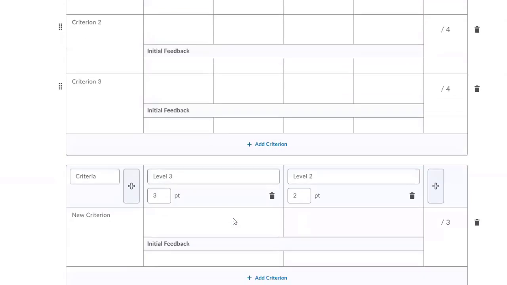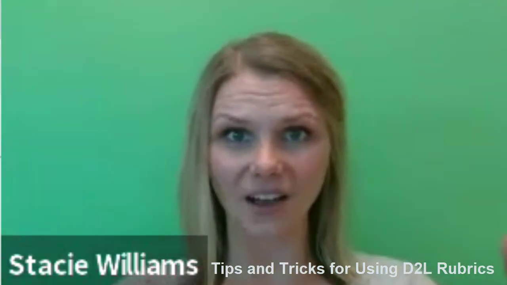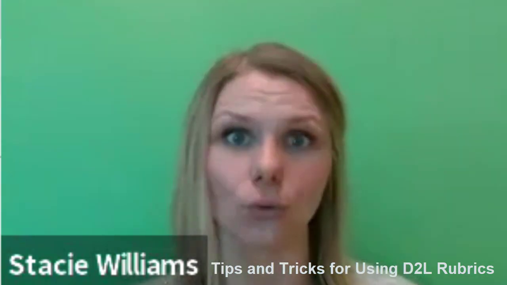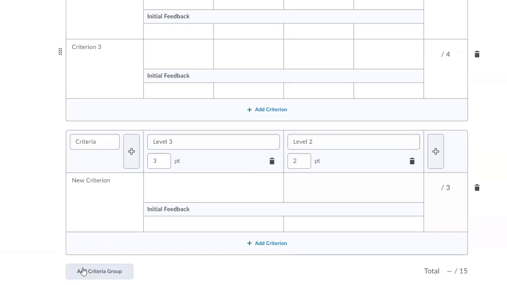So really consider using the criteria groups if you need to have 5 points of evaluation and then somewhere else you only need 3 or you only need 2. That's really the tidiest way to do it, instead of having a lot of columns that are blank and say NA or something like that. I think the grouping can work really well.